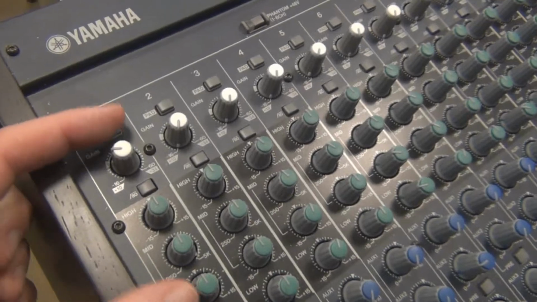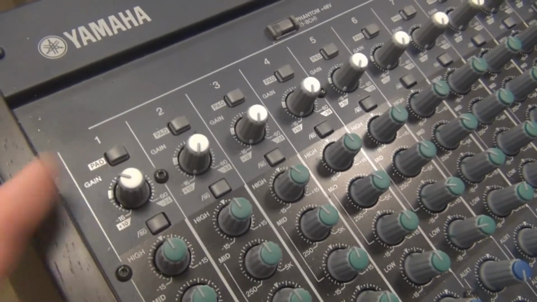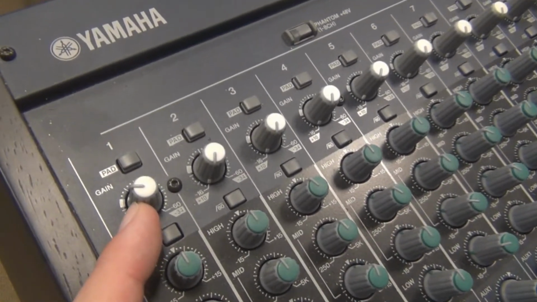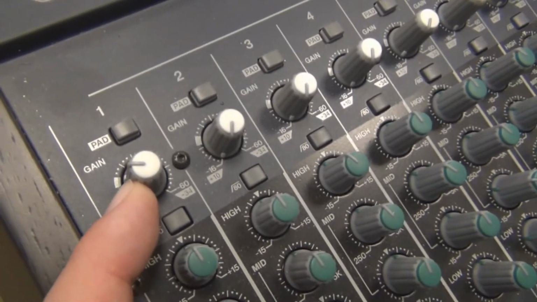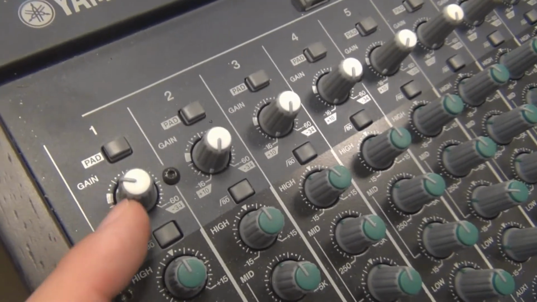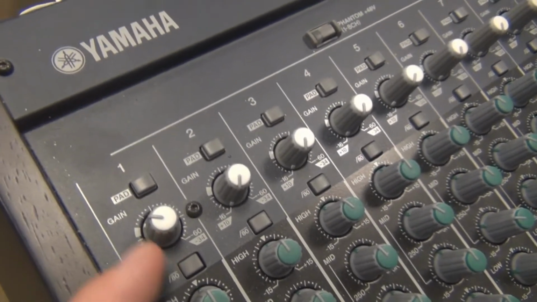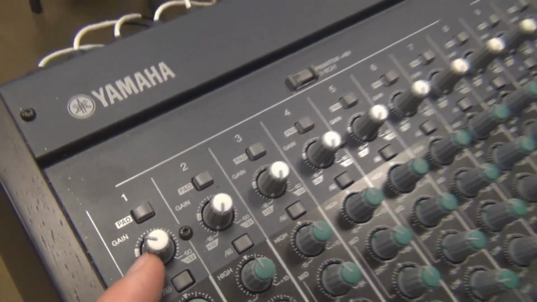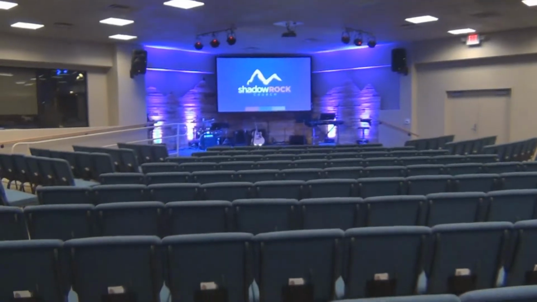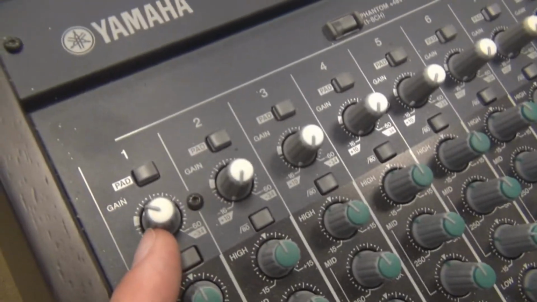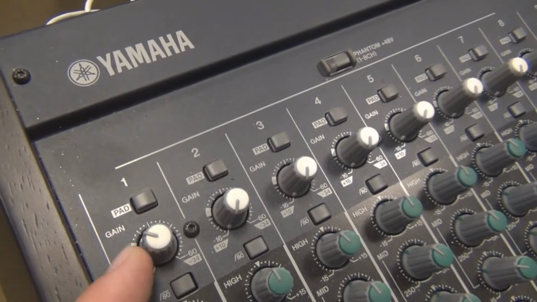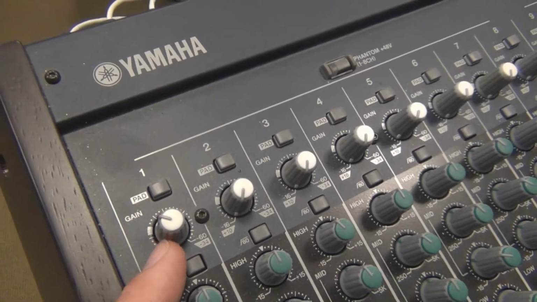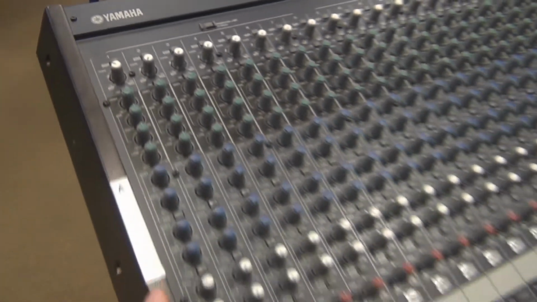So if you can get it in that area or close to it, then you're going to have a pretty good signal. It's not having to boost or add voltage to that particular channel to boost the signal up. It's getting a good signal from whatever's producing it, microphone, pickup on a guitar, and it's coming in, and it's getting a good, clean signal source into that channel for you then to do whatever else you need to do.